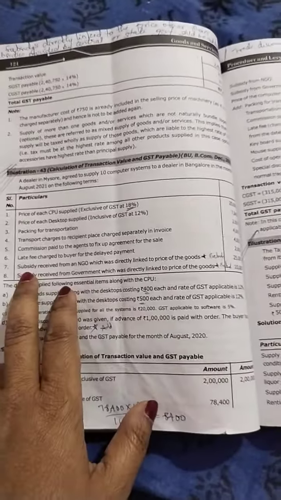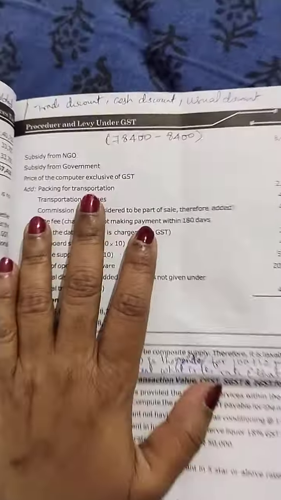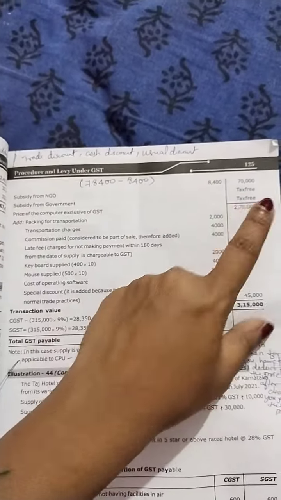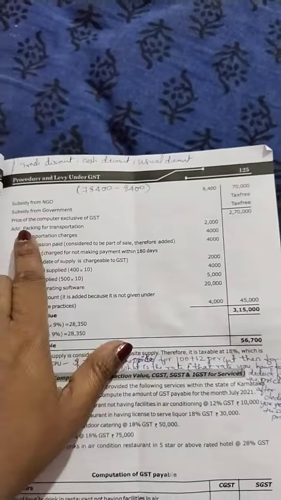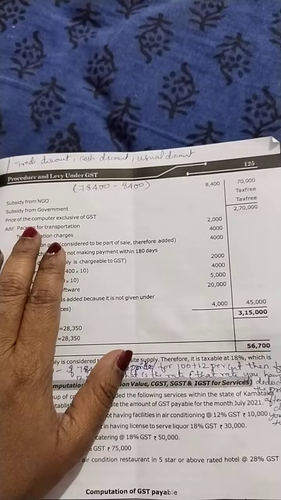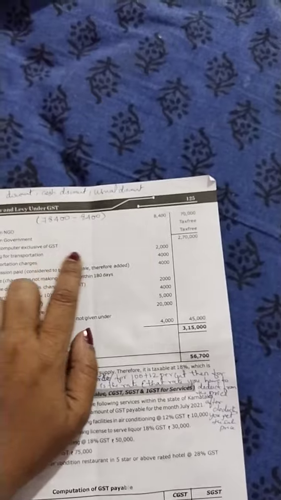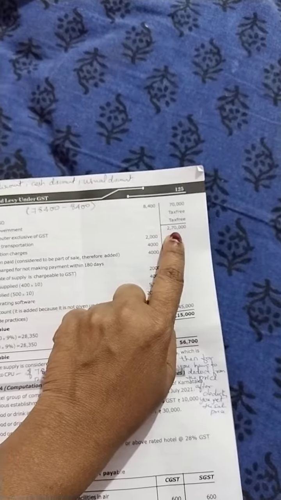Here it is clearly mentioned that subsidies are received from an NGO and from the government. That means these subsidies are tax free, so you need not include the amounts. Though the amounts are given as 25,000 and 10,000, you need not include them. You have to write that the subsidy from NGO will be tax free, and the subsidy from government also will be tax free. After taking into consideration the price of the goods and reducing the taxation, you arrive at the price of the computers, which is 2,70,000.